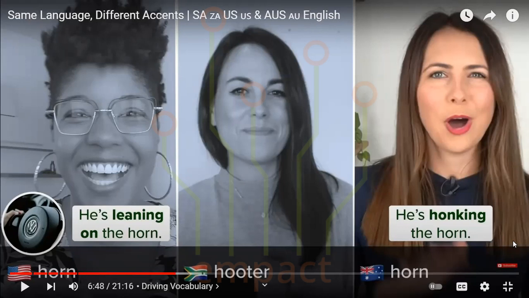Okay, so I think you are using the same thing in Arabic also. What do you call a person when he is leaning on the horn too much or he's honking the horn?